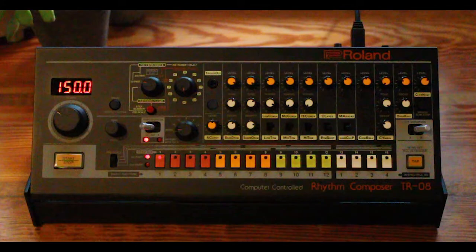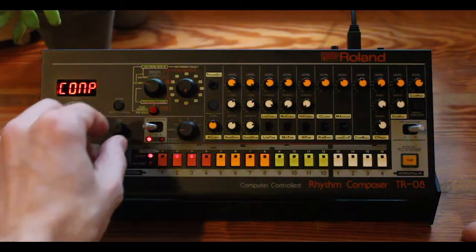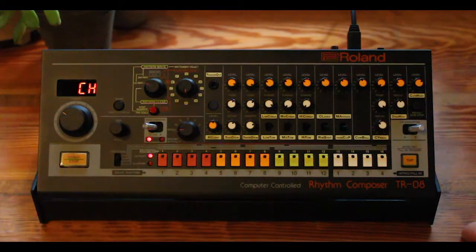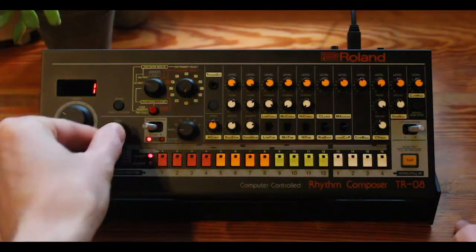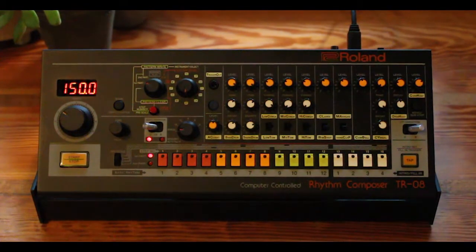To make sure that the TR-08 is listening on the right channel, first press the menu button, then use the value selector to find the channel, CH. Hit the tap button, set to the channel number we want to listen on, hit tap again or menu and exit.